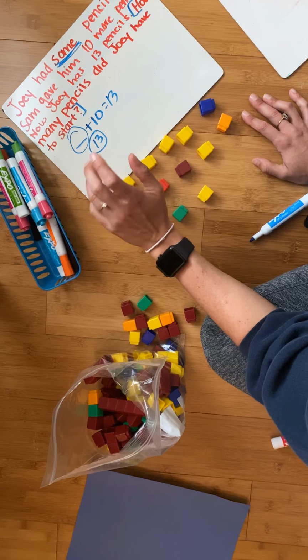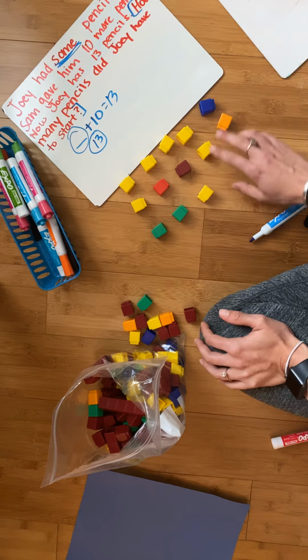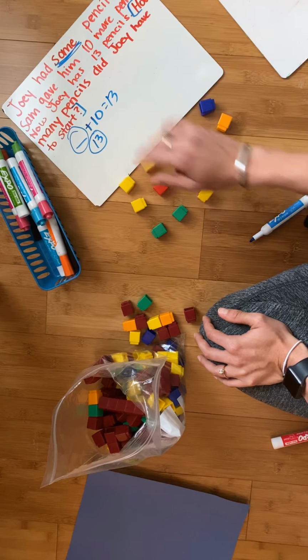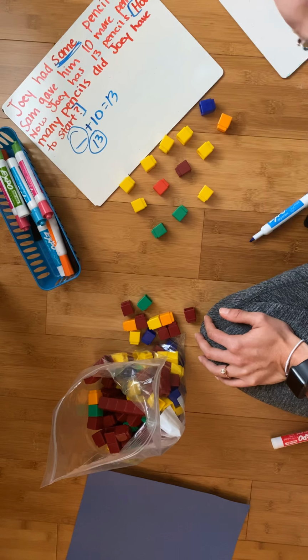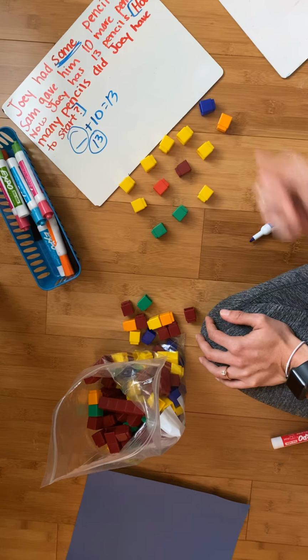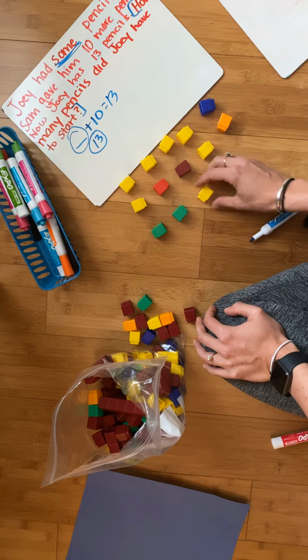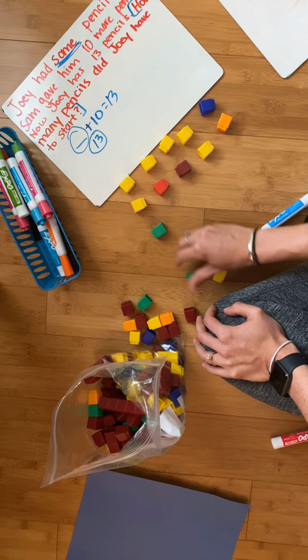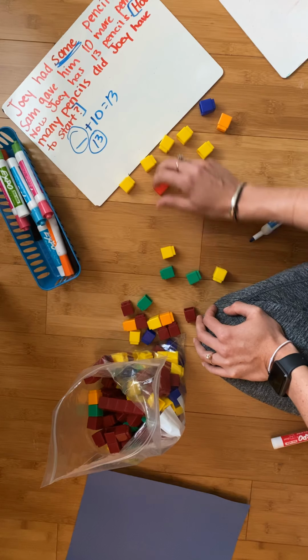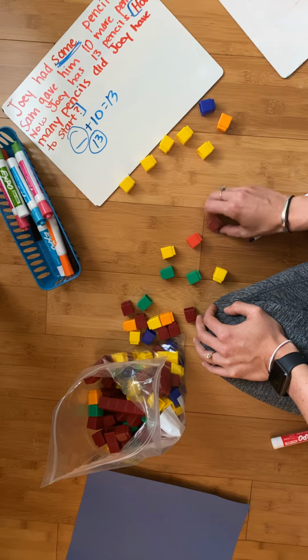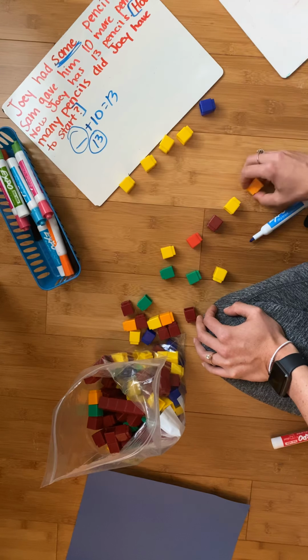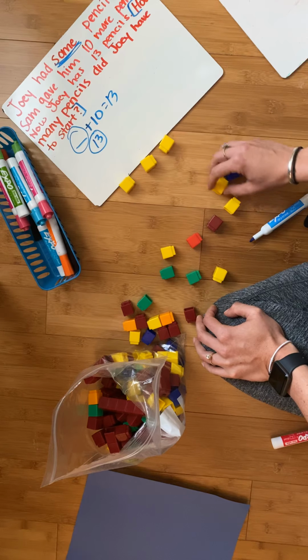Okay, so I have 13 here. I'm going to take away 10 because that's what Sam gave him. So if I take those away, I'm left with whatever Joey had to begin with. So let's go ahead and do that. 1, 2, 3, 4, 5, 6, 7, 8, 9, 10.